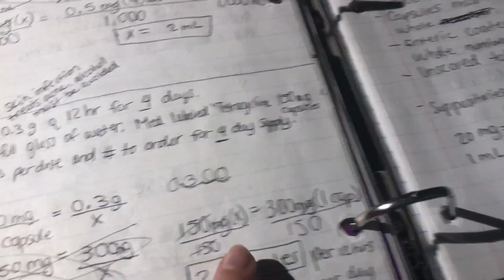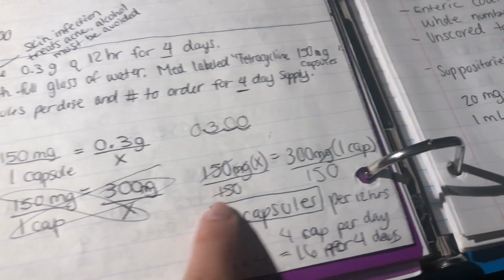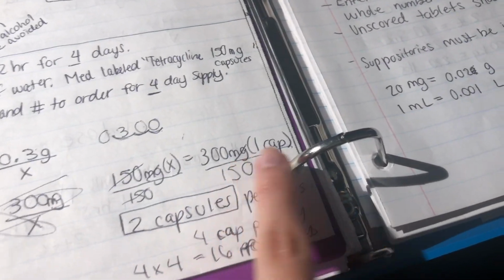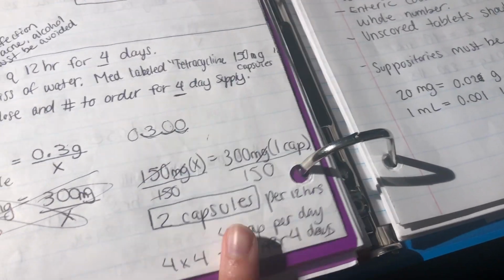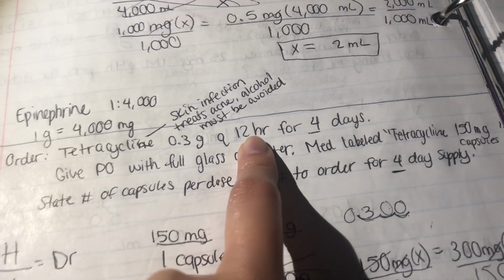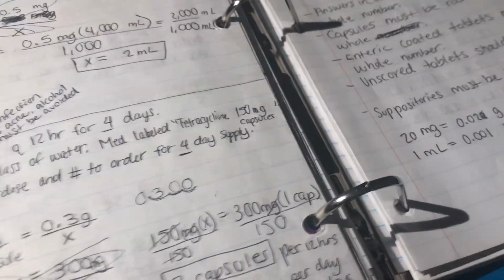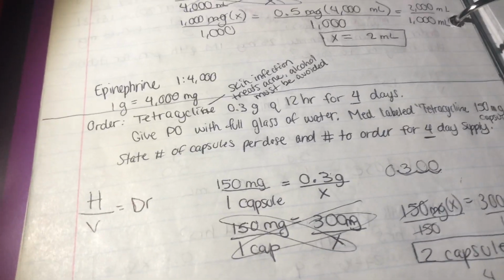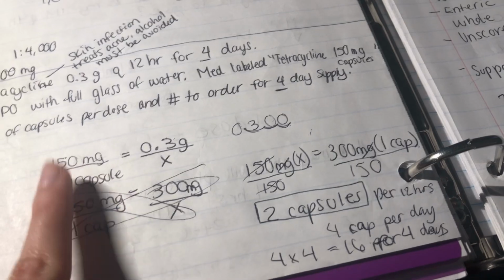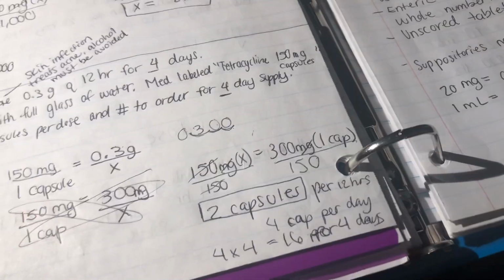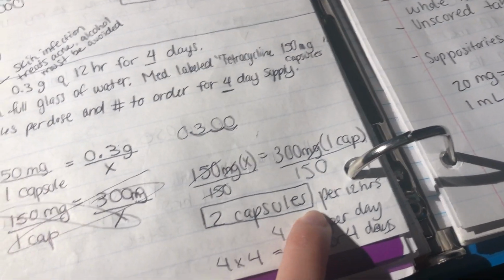Then I divide 300 by 150, and I get 2 capsules. But it says here every 12 hours for 4 days. This is the part where it can get a little tricky, and you have to pay attention to what the question is asking. It says state the number of capsules per dose. So per dose, you would give 2 capsules. That is the answer for number of capsules per dose.